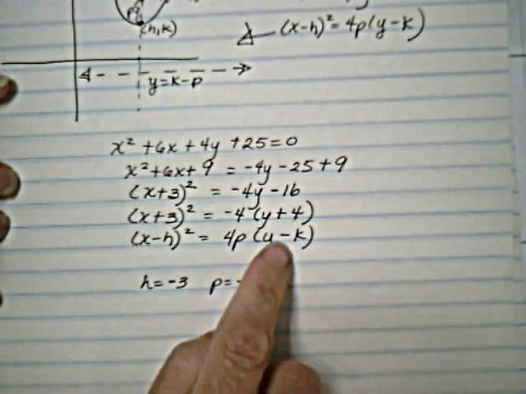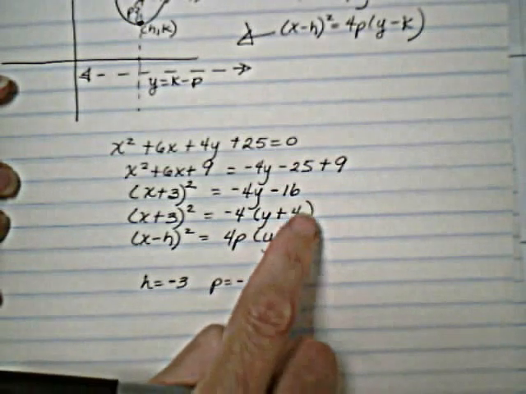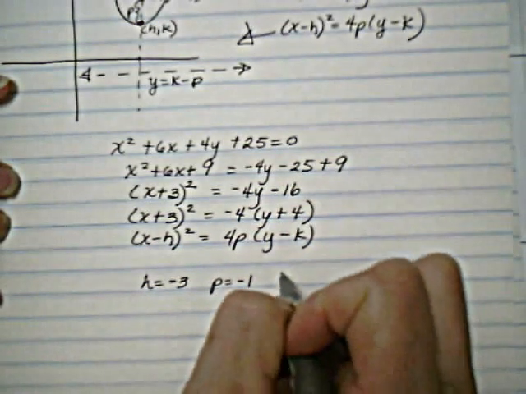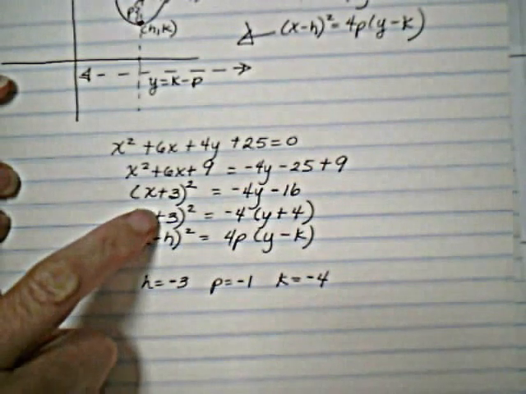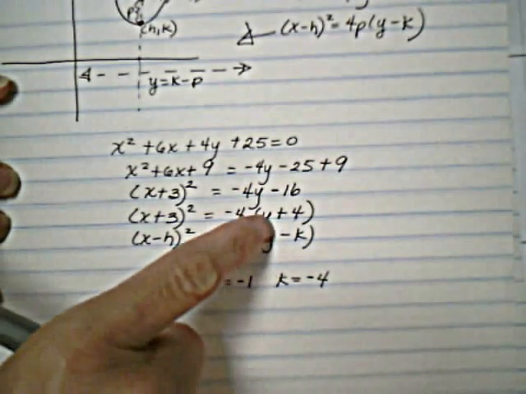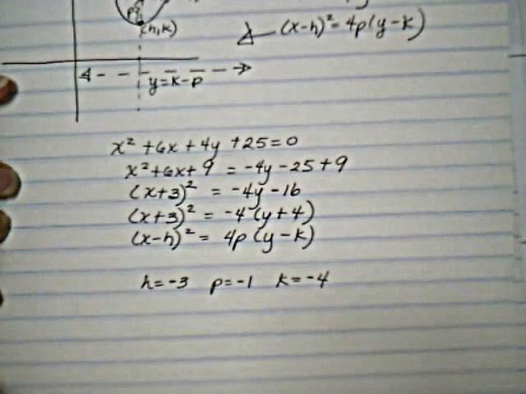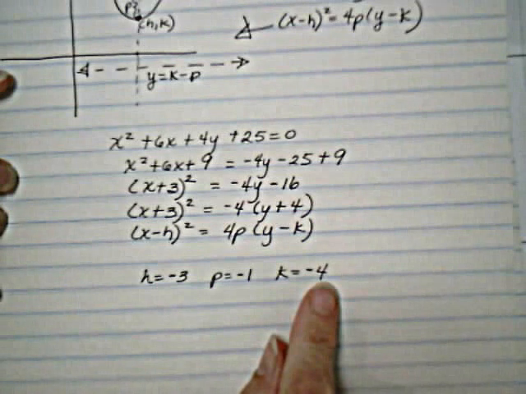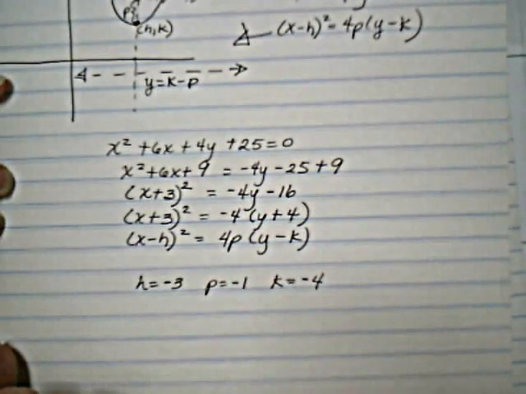Okay? And then last, we look at our k. k is going to be negative 4. Now sometimes people will forget to change those signs when you pull it out, but just remember those signs are always going to switch from whatever you see inside the parenthesis. When you pull it out, those signs will always switch. Okay? So here we have our pieces. So that was majority of the work of the problem, was just getting it in the right format.